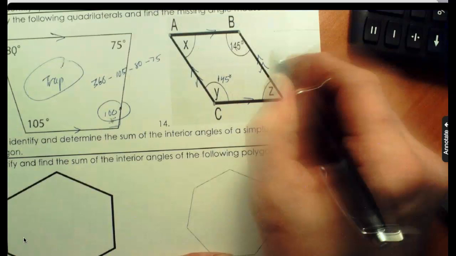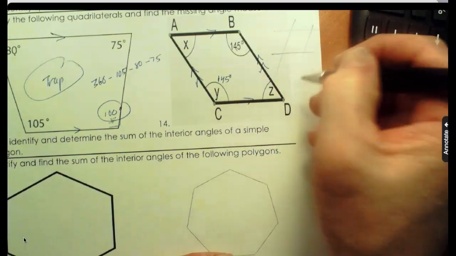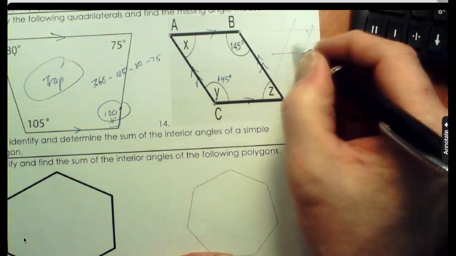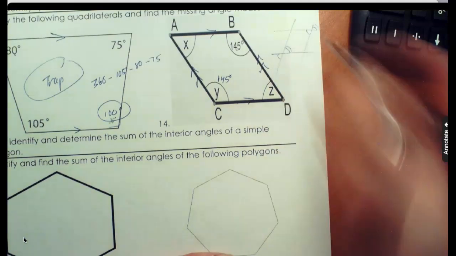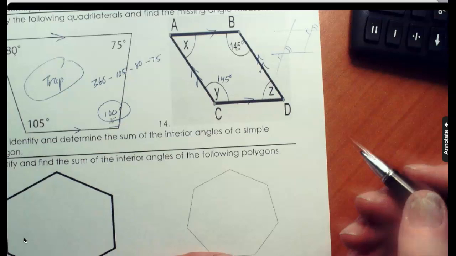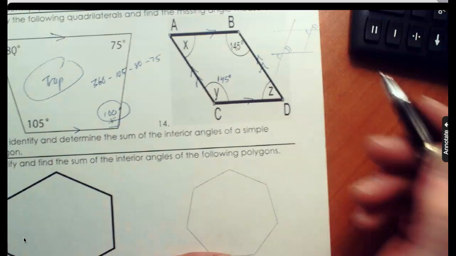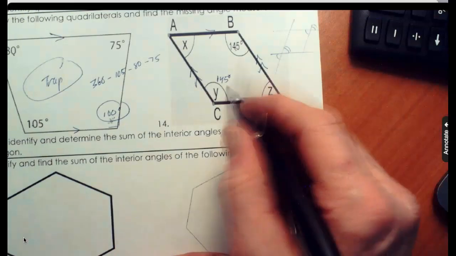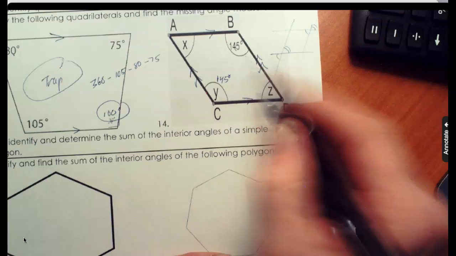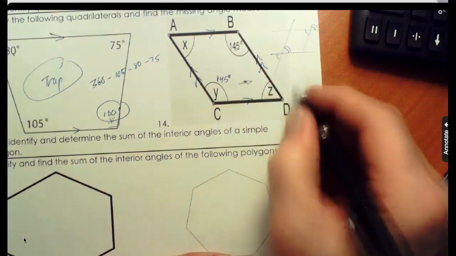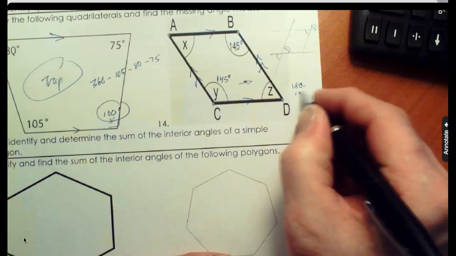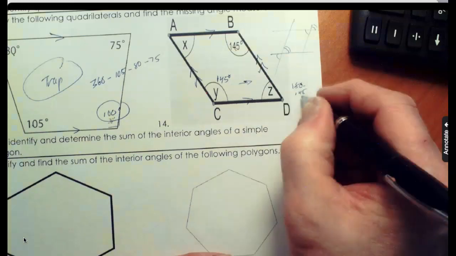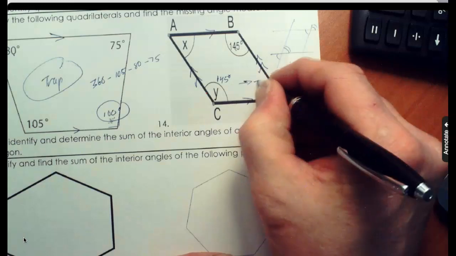Think about it like this: all the acute angles will be equal, and all the obtuse angles will be equal. So if this is 145 degrees, then this over here is going to be 180 minus 145, which I believe is a 35-degree angle.